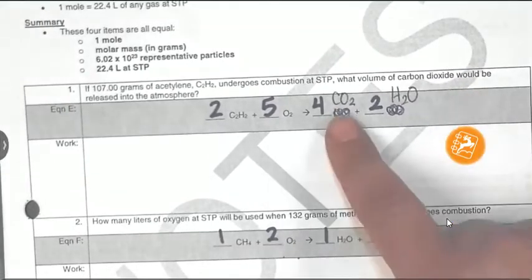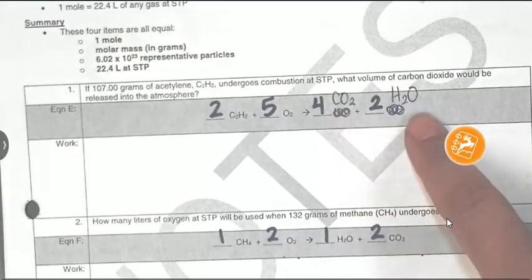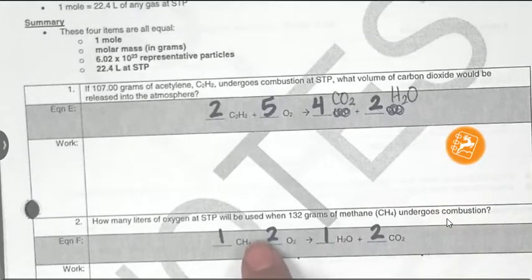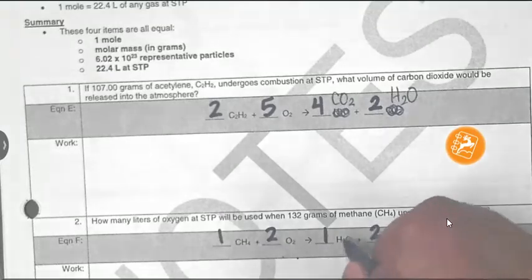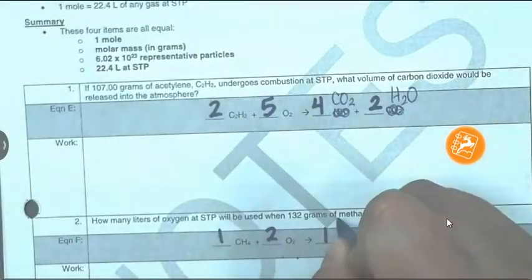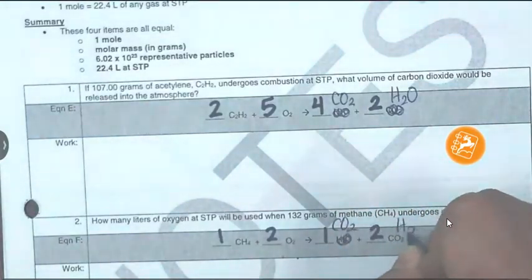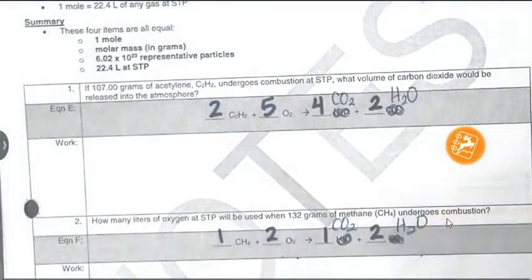You have to have CO2 here and H2O here. And then what about this one? Do you guys see how I did the same thing here? So I got to change this to CO2 and this one to H2O. So it's not that we didn't balance them correctly. It's that I wrote the products in a different order on the notes.